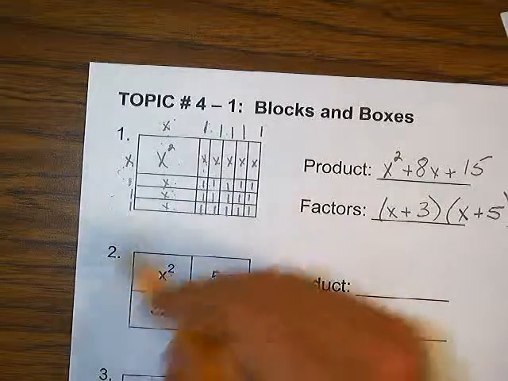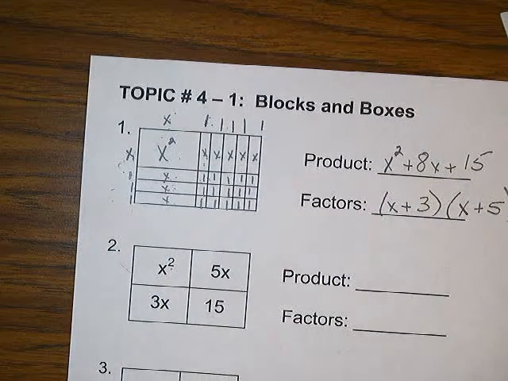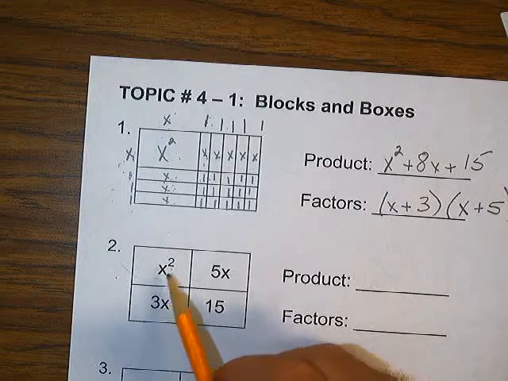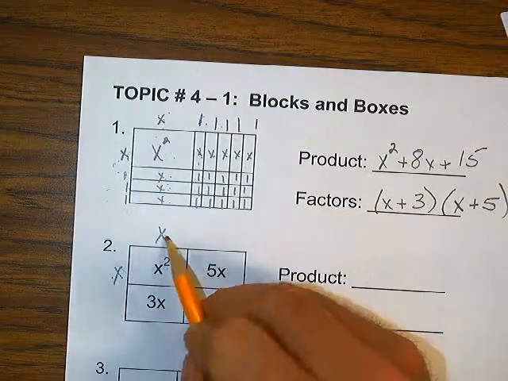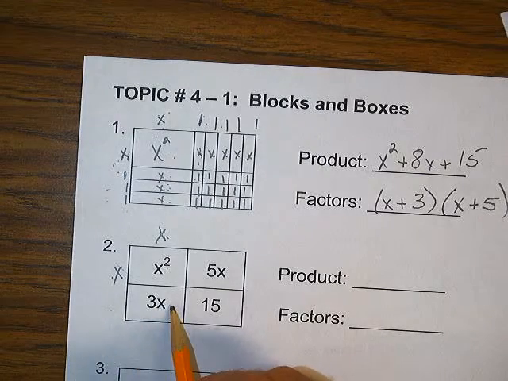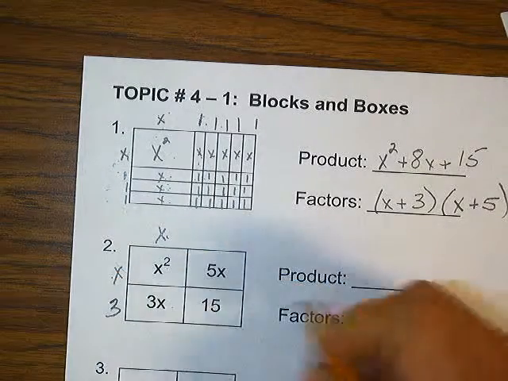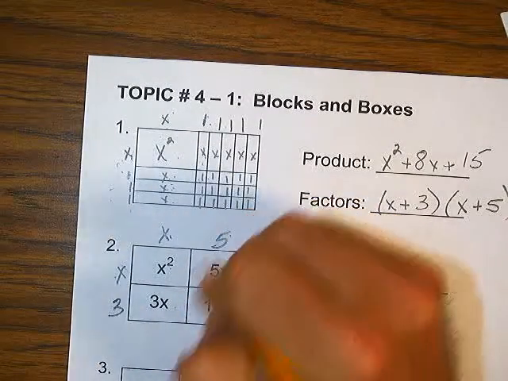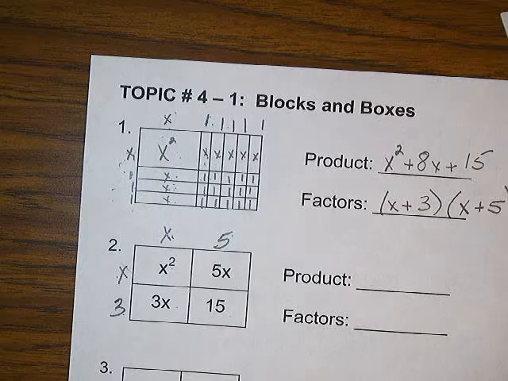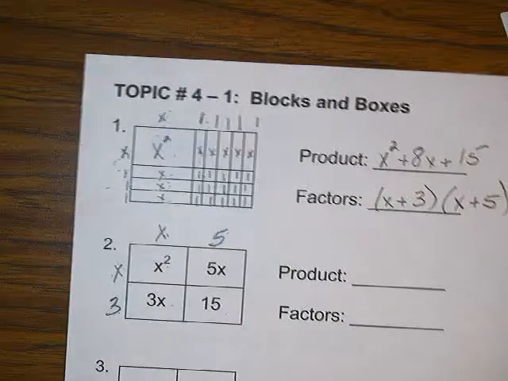We'll start just like we did with the algebra tiles. What times what is x squared? X times x. X times what gives me 3x? 3. What times x is 5x? 5. Is 5 times 3 15? Yes.